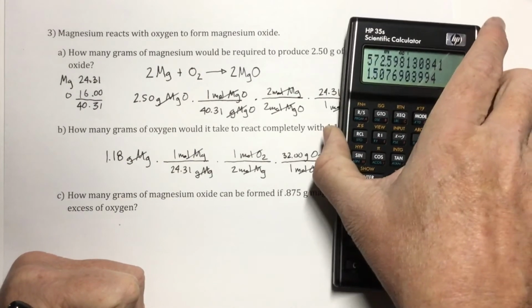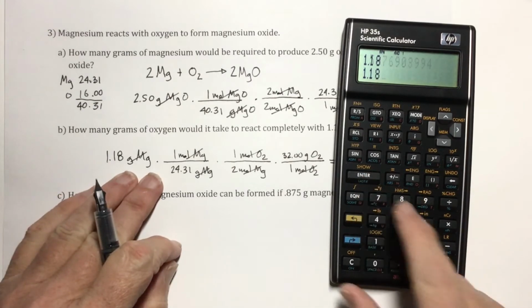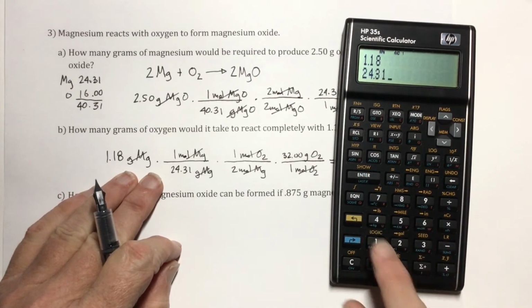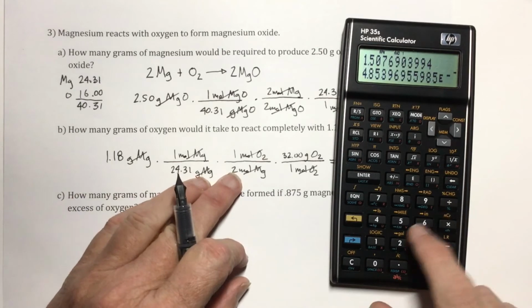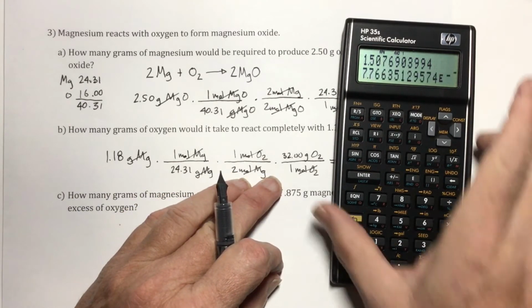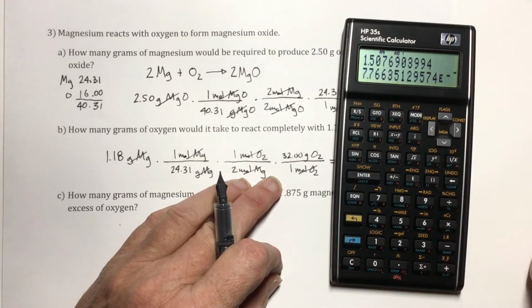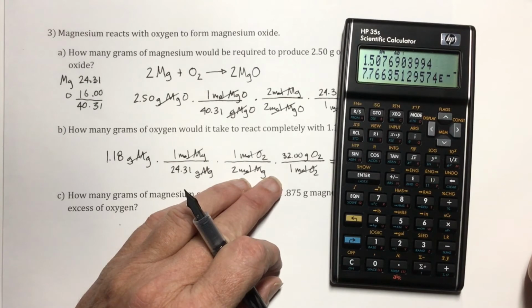So now it's just a matter of doing the math. 1.18. Enter 24.31. Divide. 2. Divide. 32 times. My calculator is telling me 0.7766.